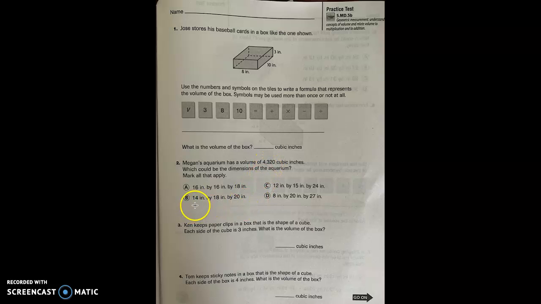And then for part B, take 14 times 18, whatever that answer is, take that times 20. And don't do it all in one problem. Do 14 times 18 and then skip a few lines and then take that answer and multiply by 20. So you're going to do that for each of these problems. So question number 2 might take you a whole page to work out because you've got to do all this multiplying, this times this times this, for each one to see which ones are equal to 4,320. Pause the video until you're ready to go to question number 3.